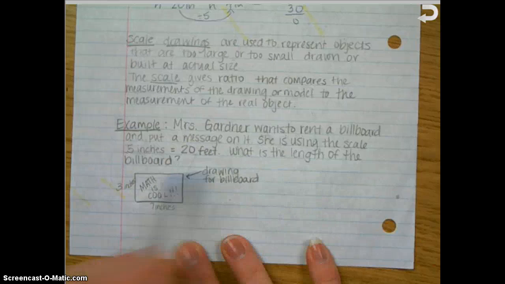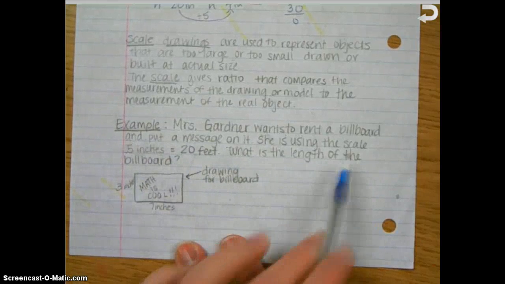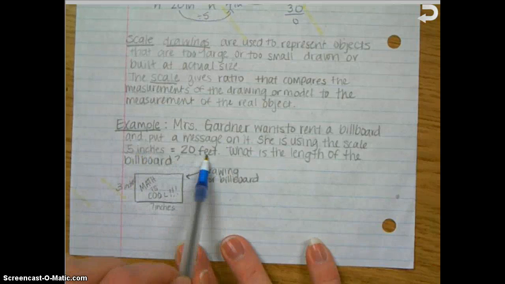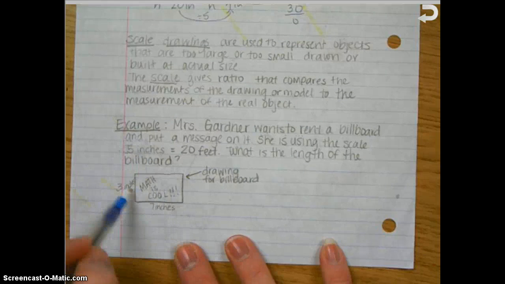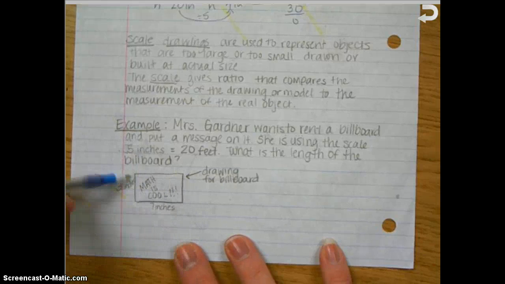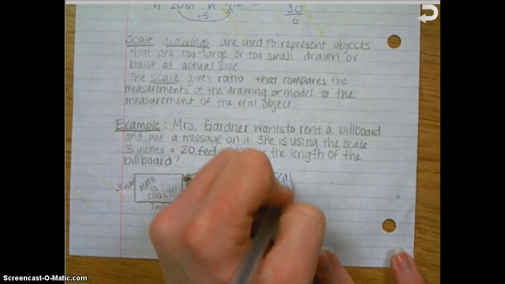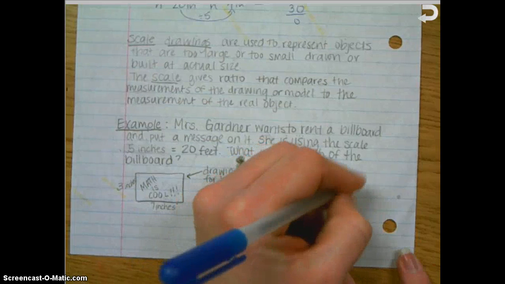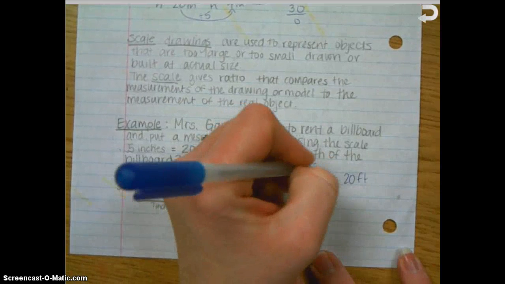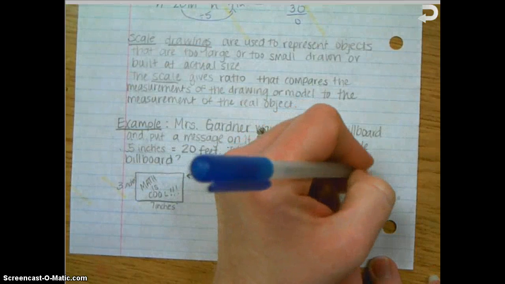Miss Gardner wants to run a billboard and put a message on it. See my message? Math is cool. She's using the scale 5 inches equals 20 feet. What's the length of the billboard? So this is my drawing on paper, and it's 3 inches by 7 inches. So my scale is 5 inches is equal to 20 feet. So this must be the paper, 5 inches, and the billboard must be the 20 feet.